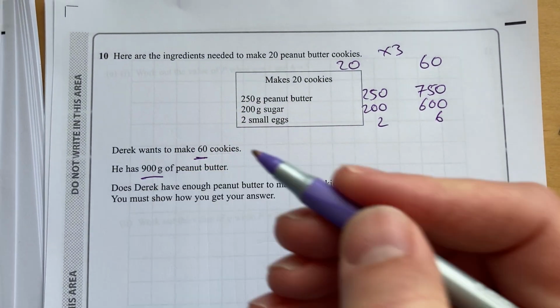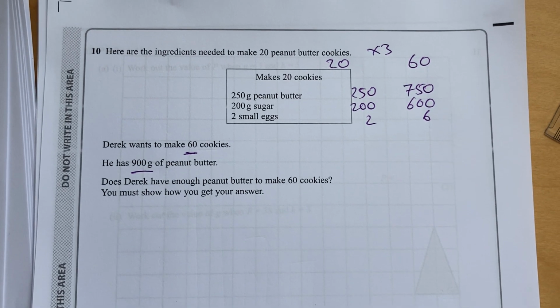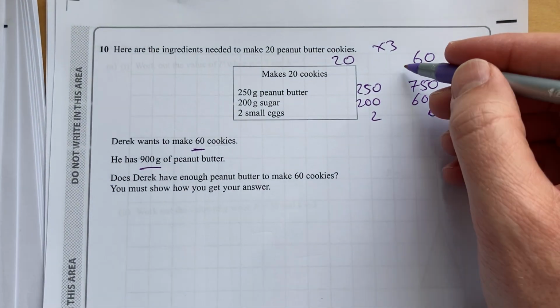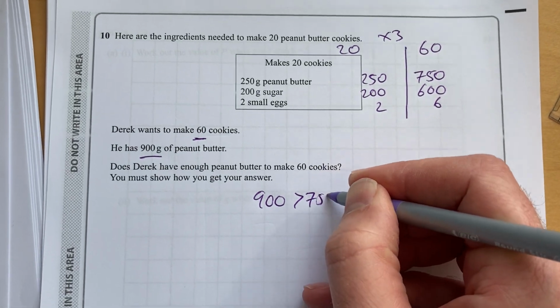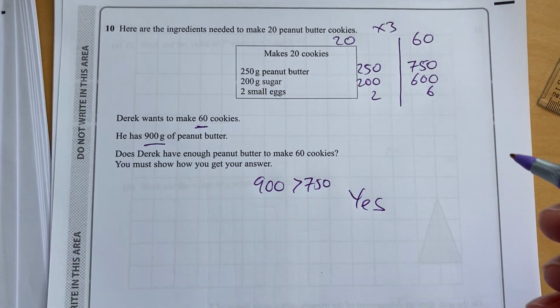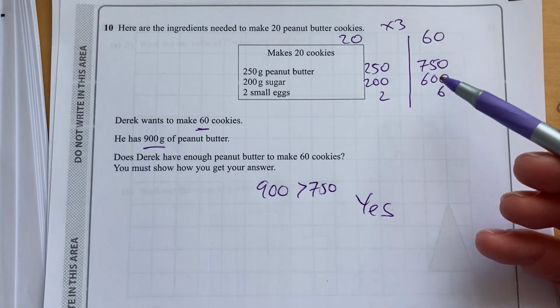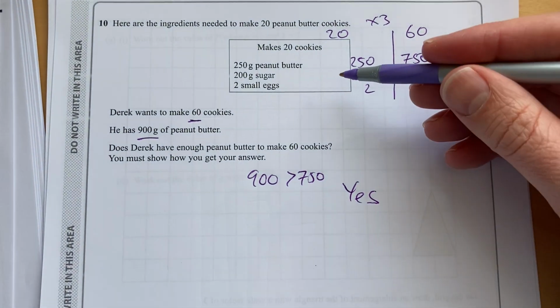He has 900 grams of peanut butter. Does Derek have enough peanut butter to make the 60 cookies? Well, I've already worked these out. That's what he'd need. 900 is greater than 750. So yes is the answer. He has enough peanut butter, and hopefully he'd have enough of those other items, sugar and small eggs.